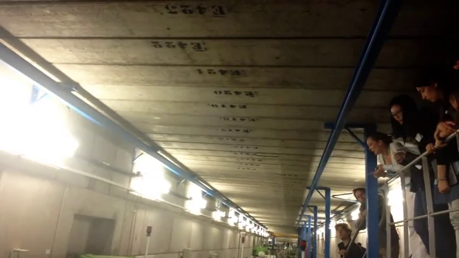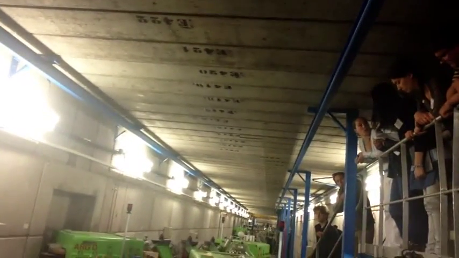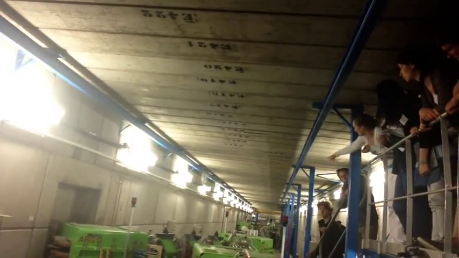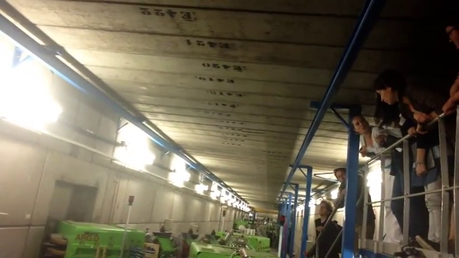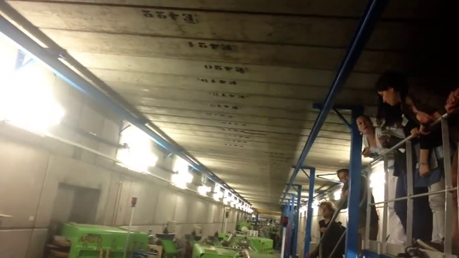So you have dipoles to give a curvature to your trajectory, and quadrupoles to focus your beam. Okay. And you can see that, for example, this line is to send the beam to the Indra room.